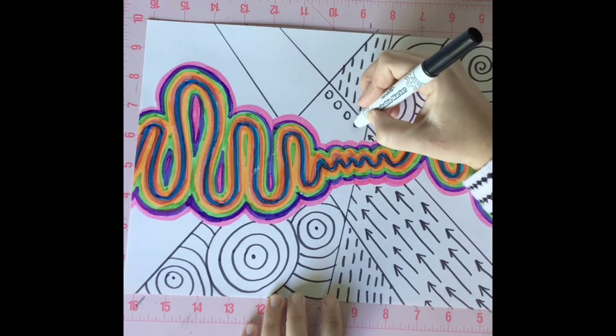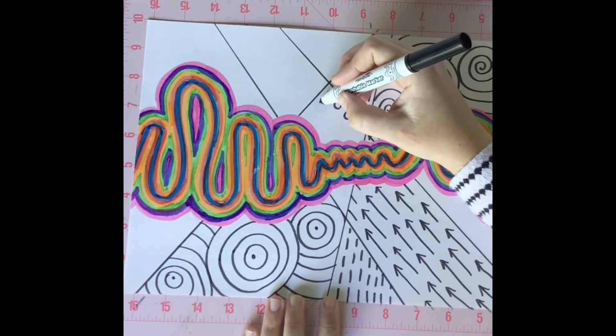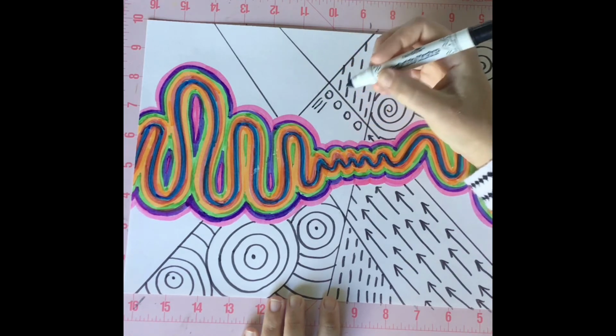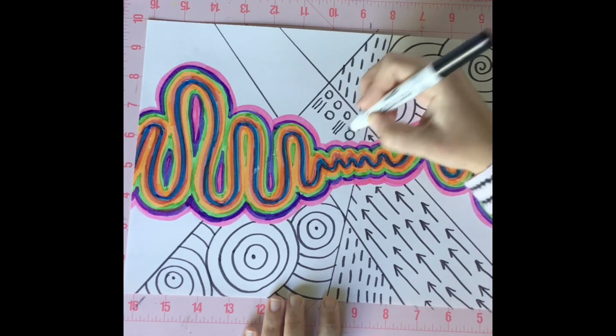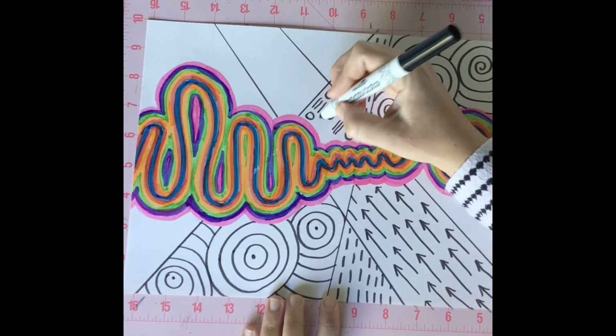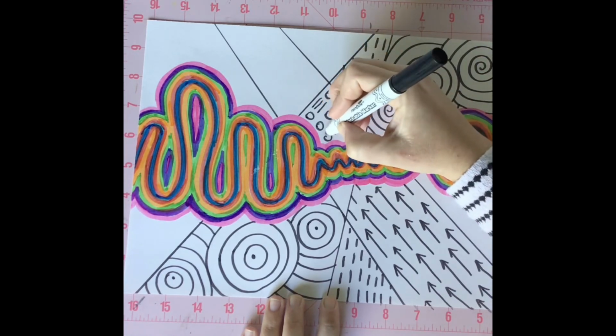Up a bit, do some little circles and dashed lines. Why don't I make my dashed lines be in a pair? Well, actually, yeah, there are 3 next to each circle. So I do 3 lines, circle, 3 lines, circle, circle, 3 lines. You can create any pattern you want.